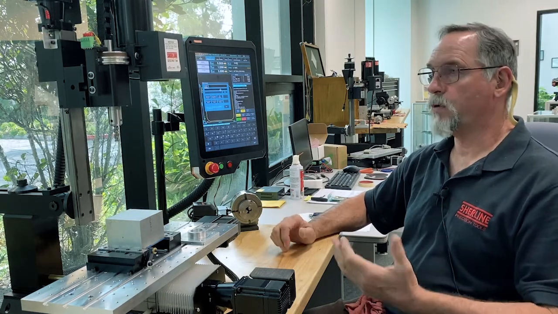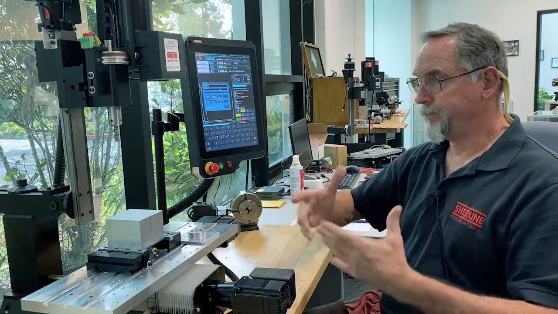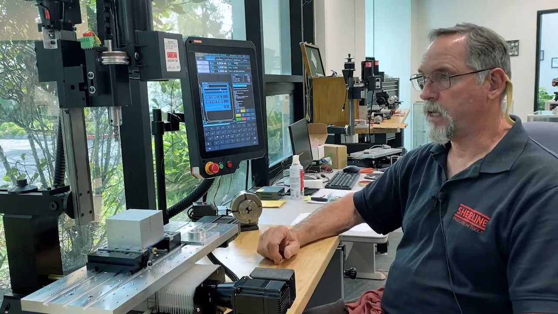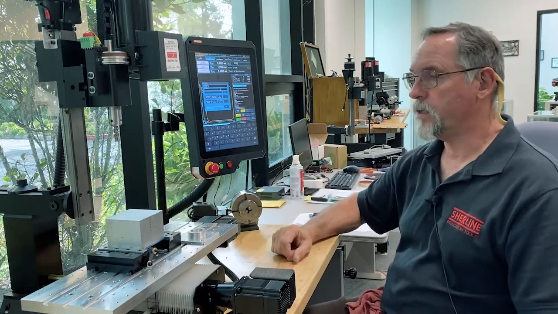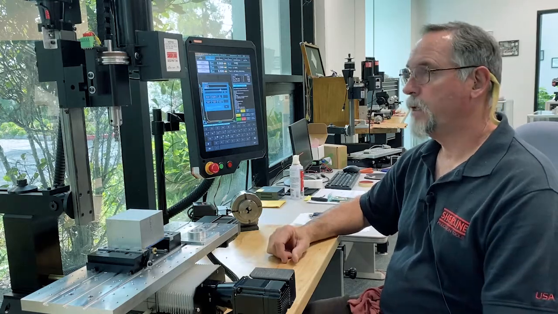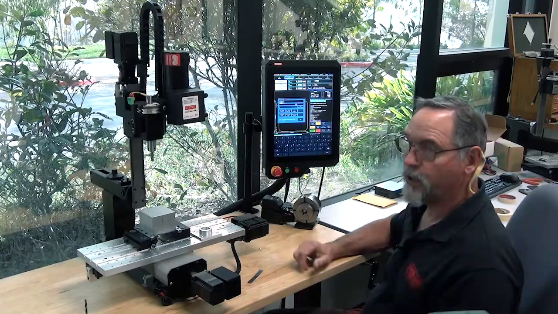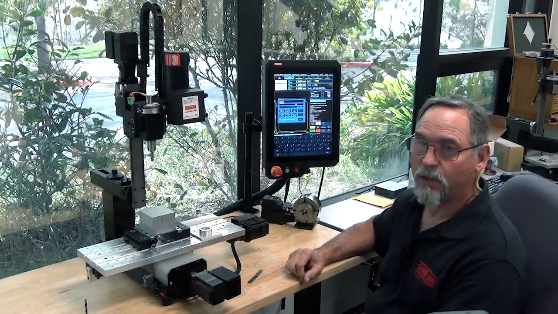So you can do this in your program. You can use it any other time to send it to a position on the machine. So just wanted to explain G53 since it's not really covered anywhere.